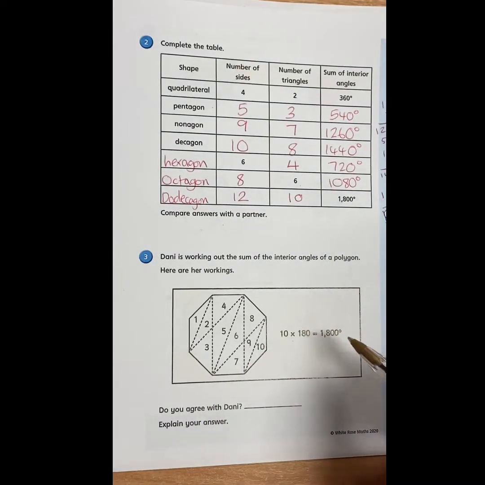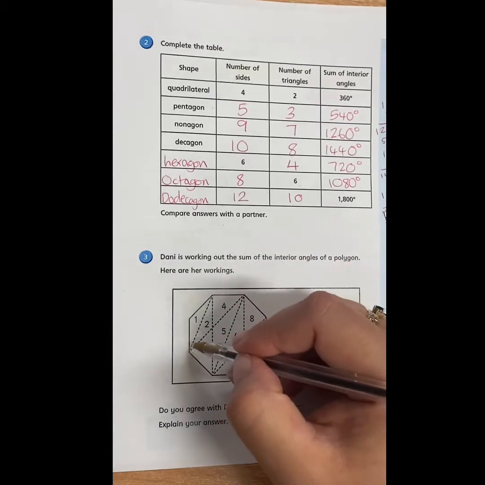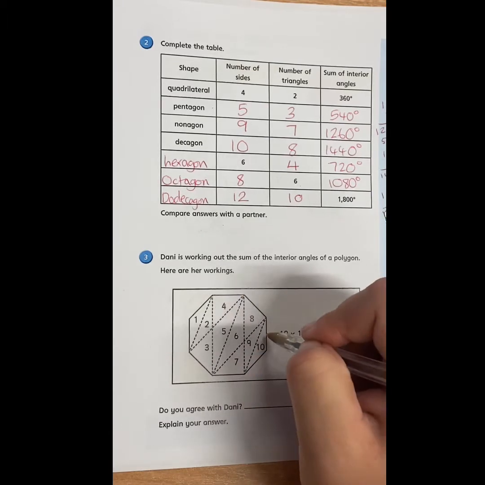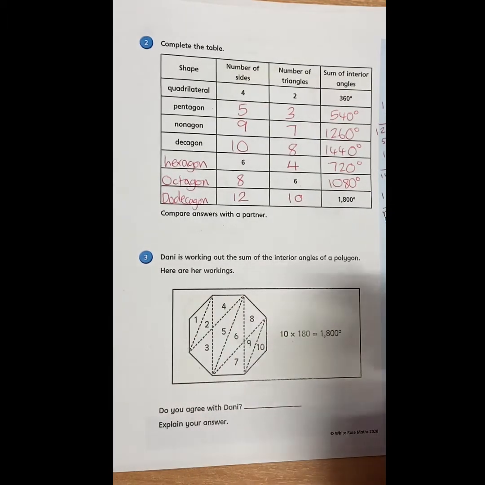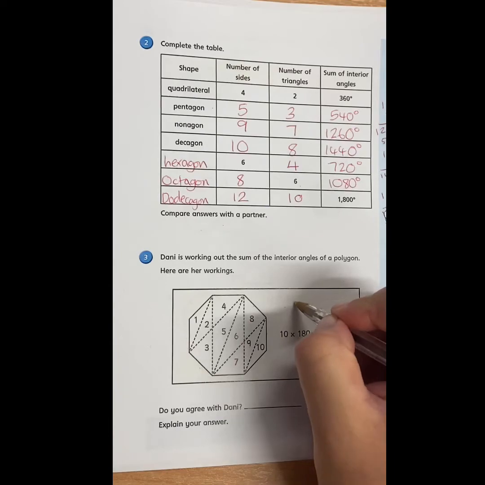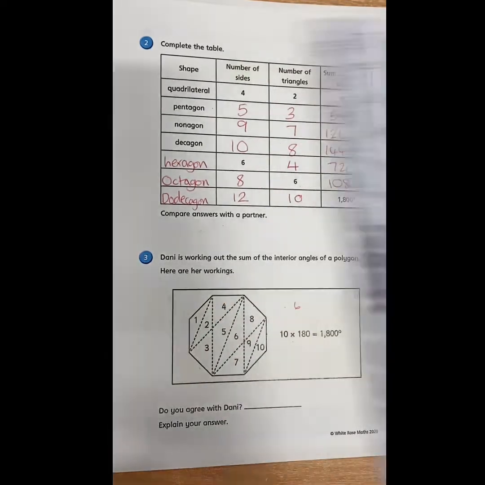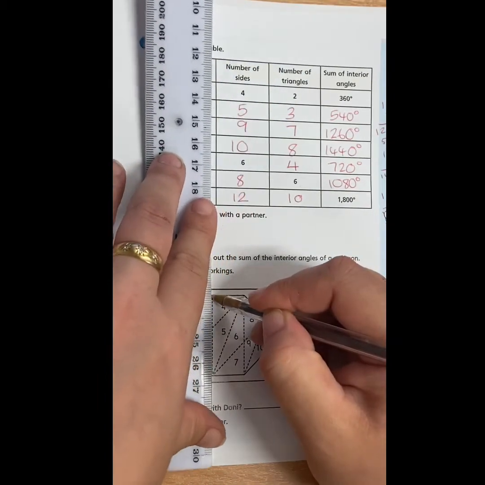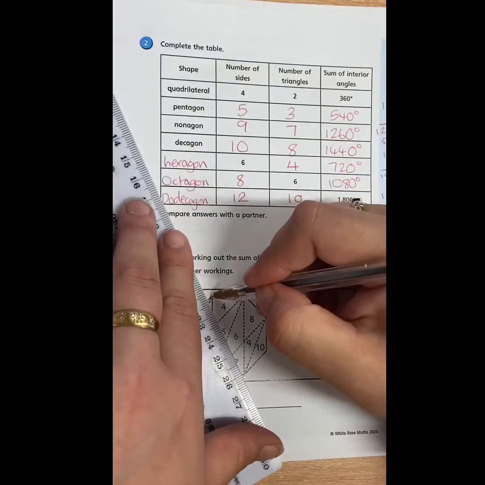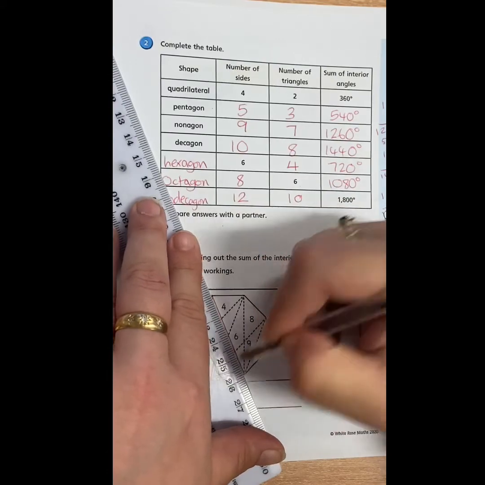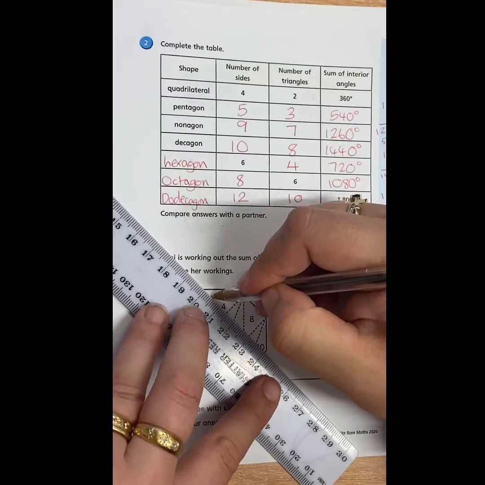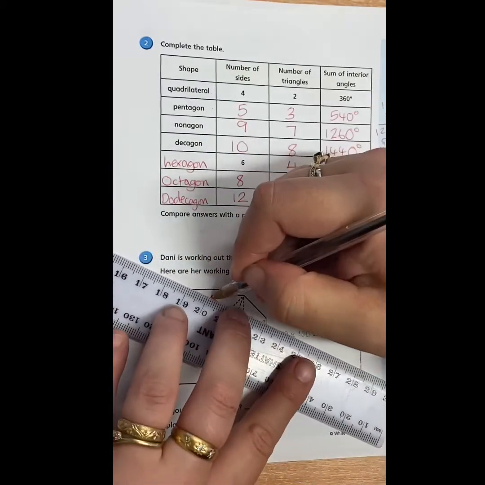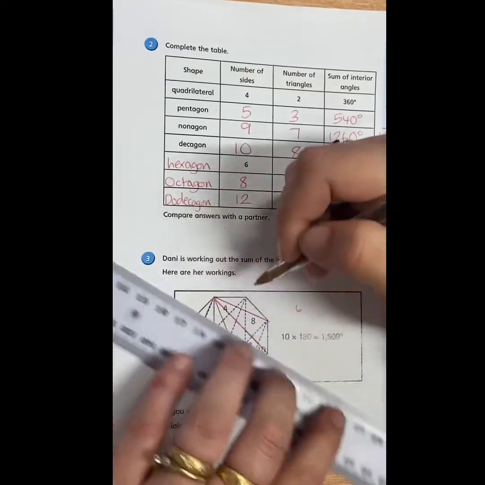Okay, Danny is working out the sum of the interior angles of a polygon. Here are her workings. 10 lots of 180 is 1,800. Do you agree with Danny? Has she split it up? So if we've got 1, 2, 3, 4, 5, 6, 7, 8 sides, we should have 6 triangles. Let's test our own triangles. So 1, 2, 3, 4, 5 lines.